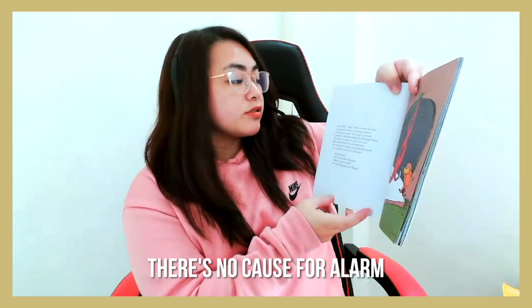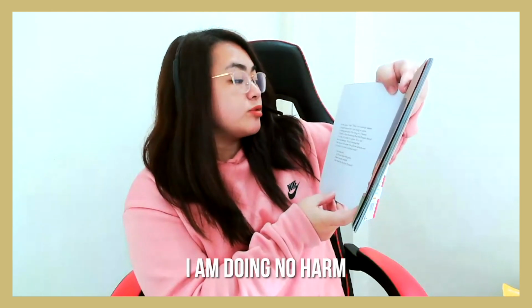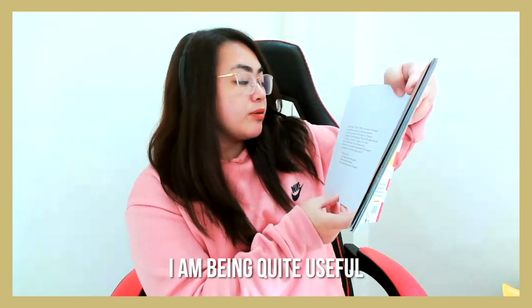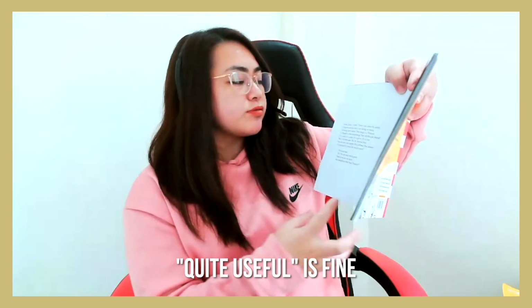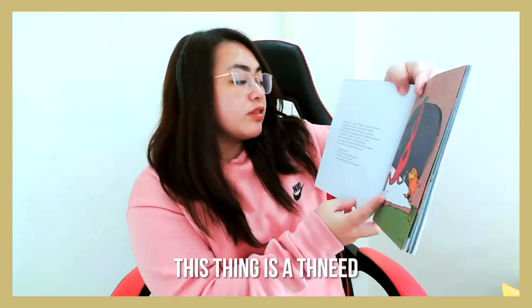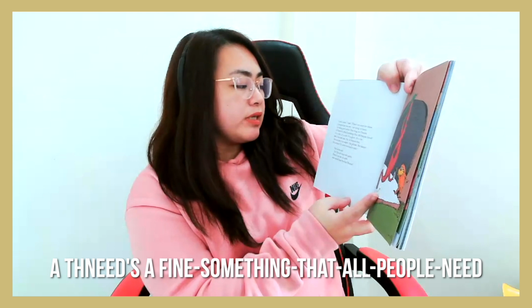Let's try from The Lorax. "Look, Lorax," I said, "there's no cause for alarm. I chopped just one tree. I am doing no harm. I am being quite useful." Quite useful or quite useful is fine. "This thneed is a thing that all people need."